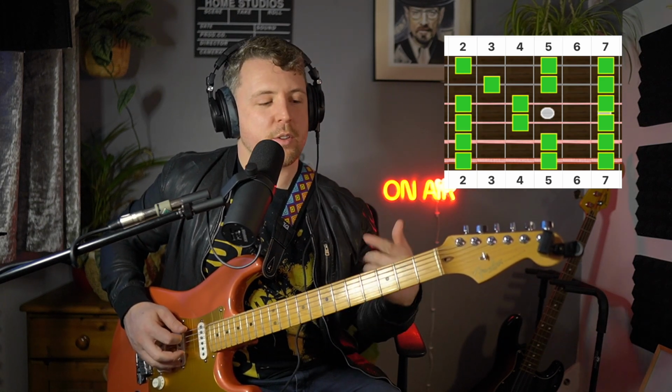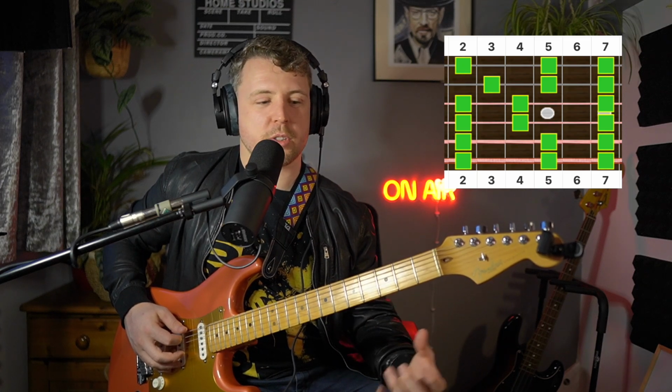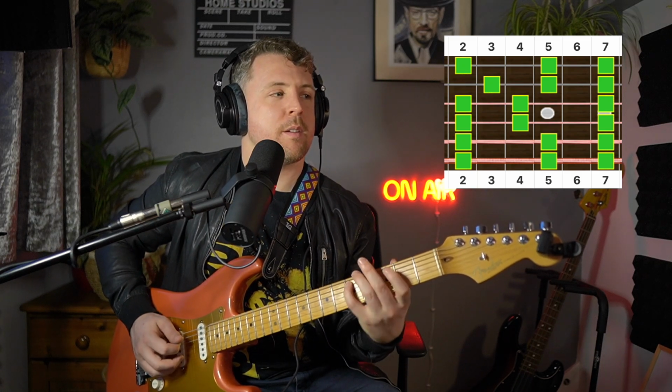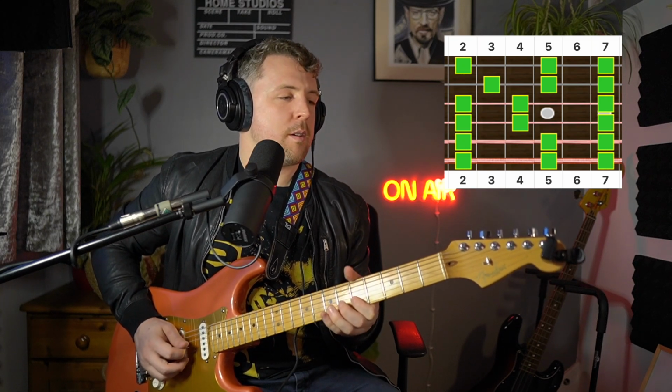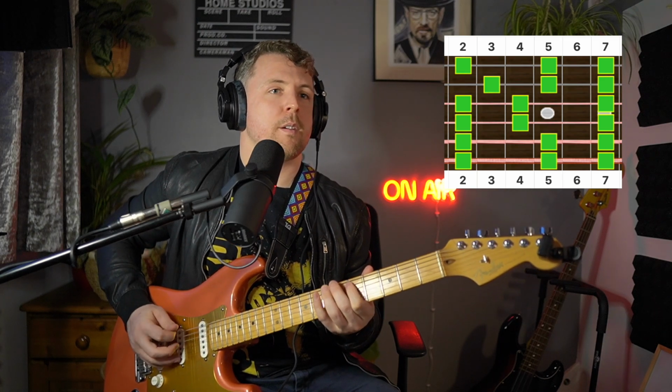The same shape, just went up one box and came down the other. So now you can improvise here. Okay, you can now improvise in those two positions using the notes of both pentatonic scales and the chord tones.